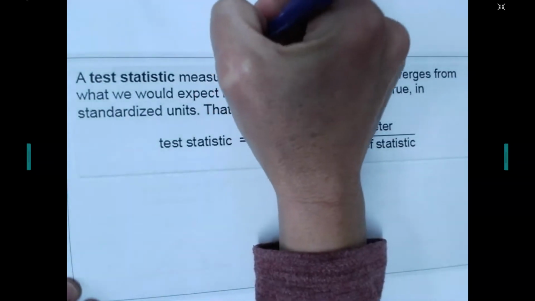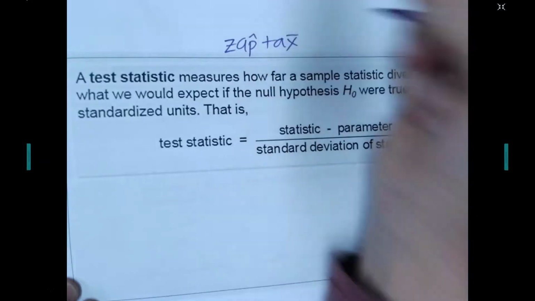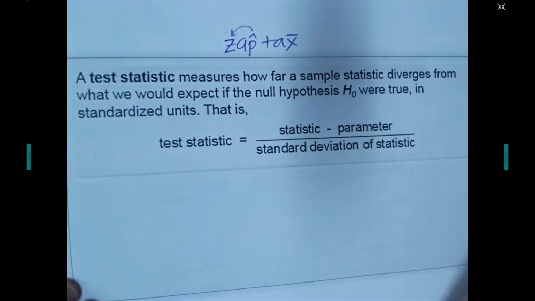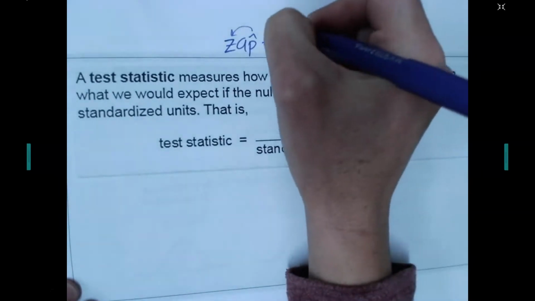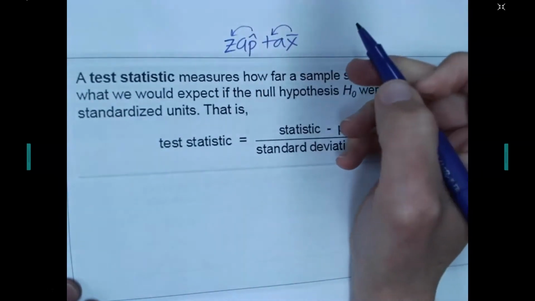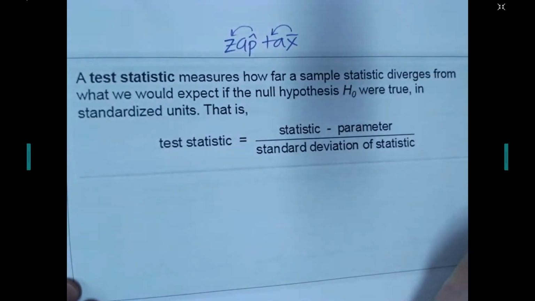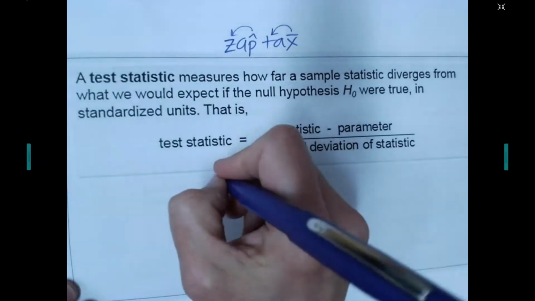And remember from the last chapter, I told you to use ZapTax to help you out. If it's proportions, you're definitely using Z. If it's means, as long as you don't know the population standard deviation, which we hardly ever do, you're using T. So in this case today, we're going to look at proportions. So our test statistic is Z.